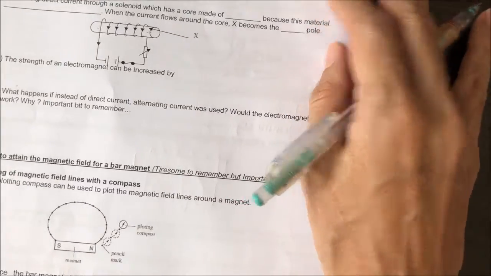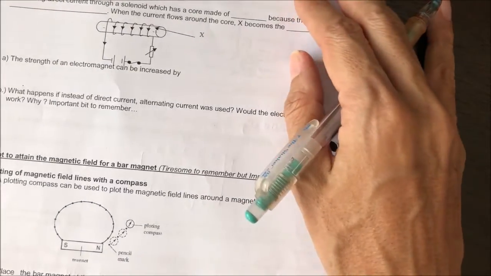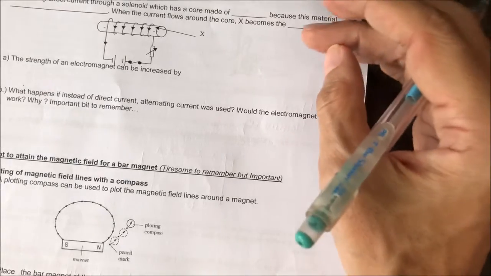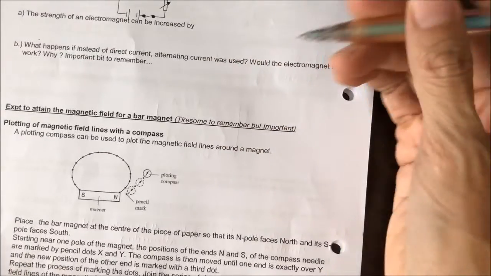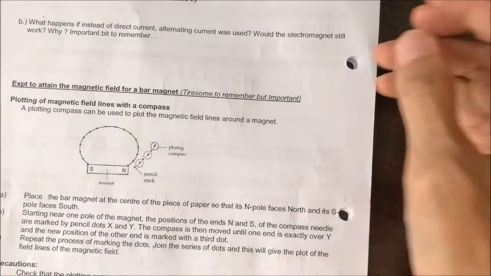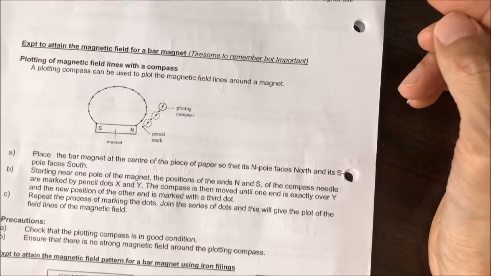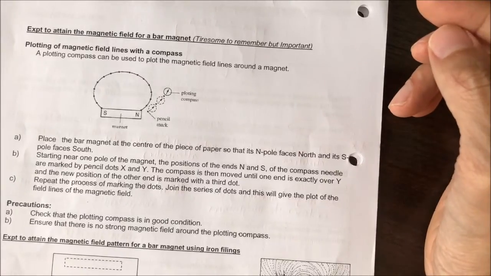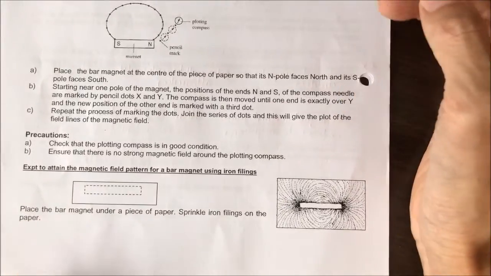So concept-wise, that's about it for this chapter. The rest is all about explaining and so on. I will break here. This will be part 1, and in part 2 I will go through how you explain your magnetism answers and how you write answers.